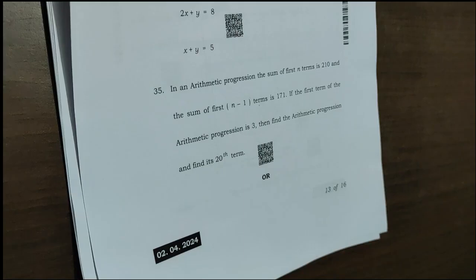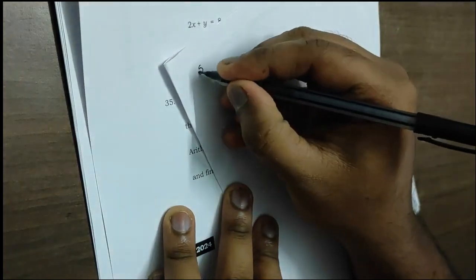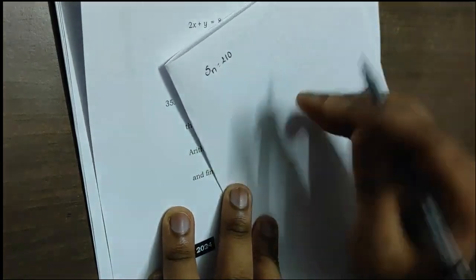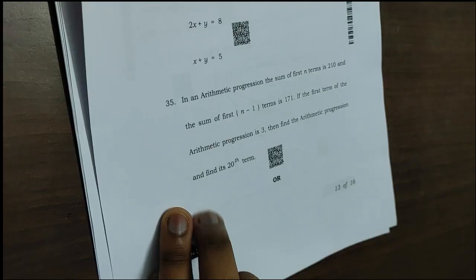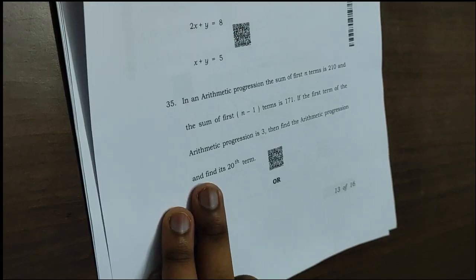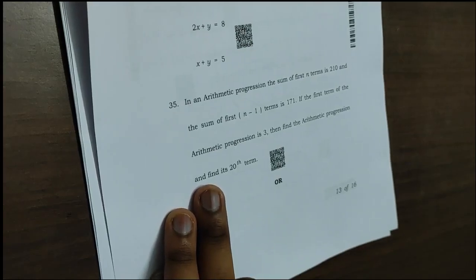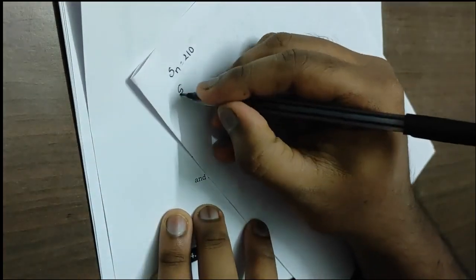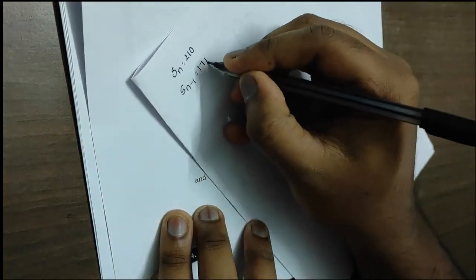The sum of first n terms is given, that is 210. We'll write that. Sn is equal to 210. And the sum of first n minus 1 terms is 171. We'll write that. S n minus 1 is equal to 171.